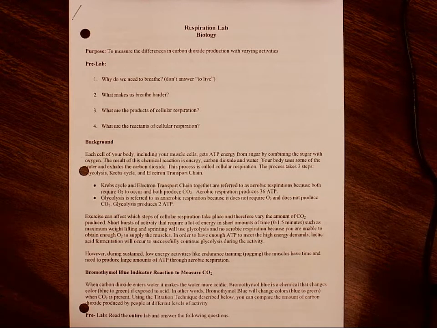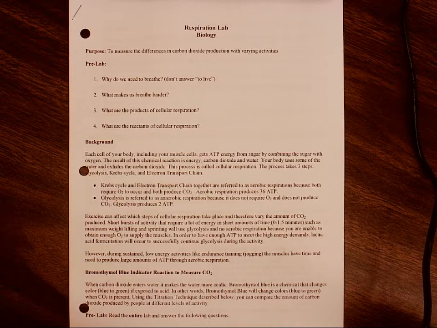Guys, I'm going to talk to you today about what you need to do for your pre-lab to get ready for the lab that we're going to do on Monday. Not only are you going to have to do the pre-lab, but please come dressed in tennis shoes. You're going to need them.